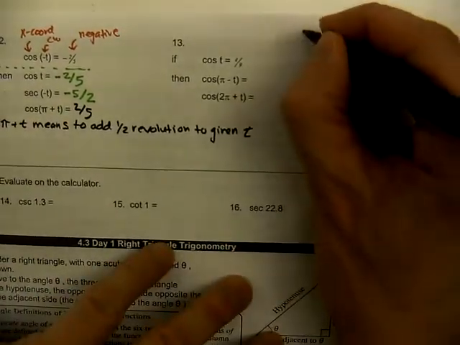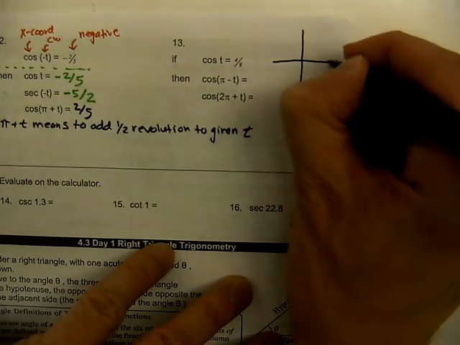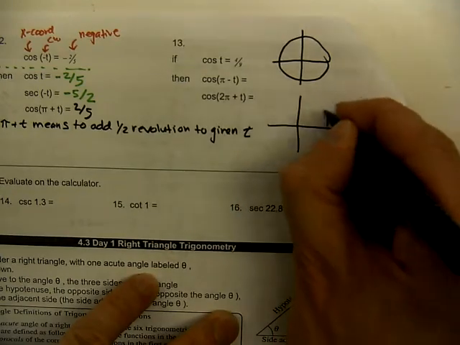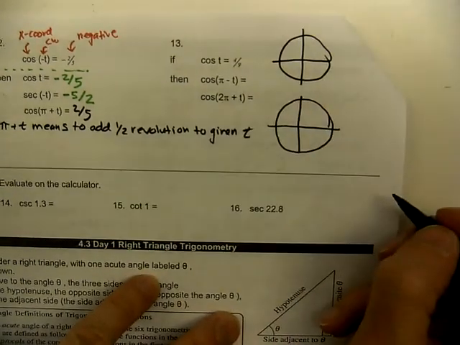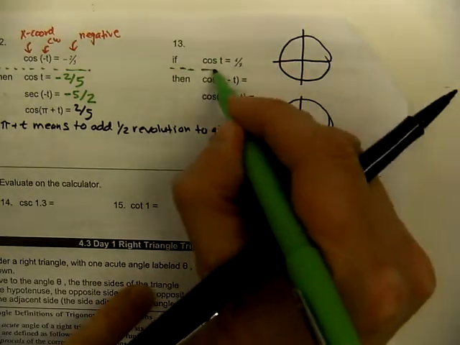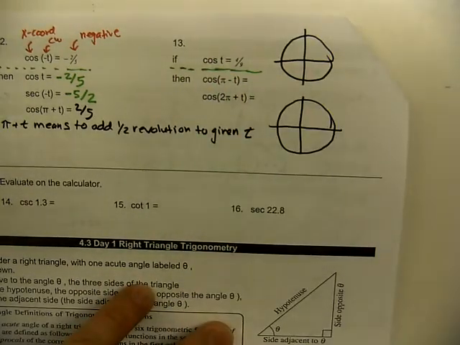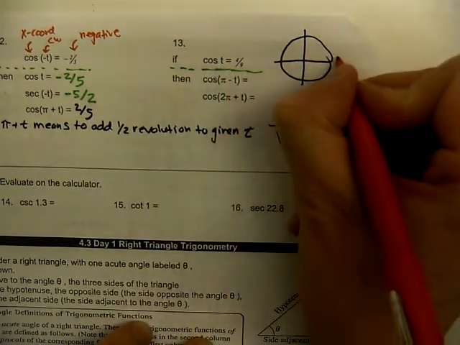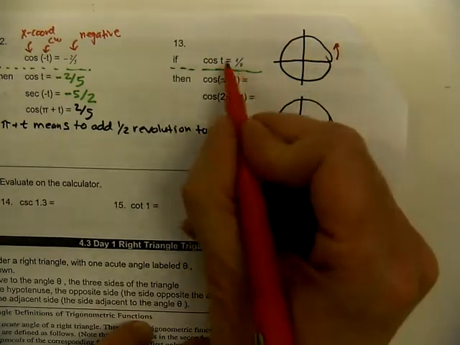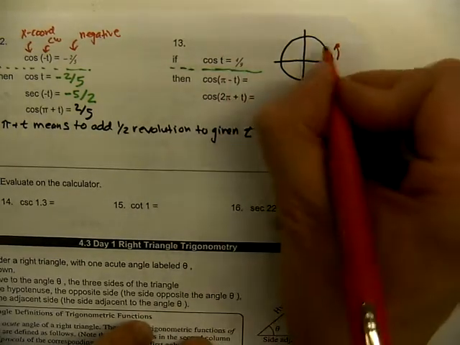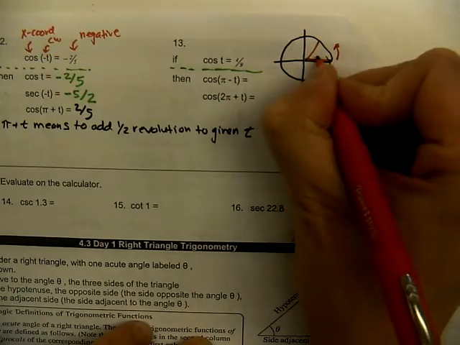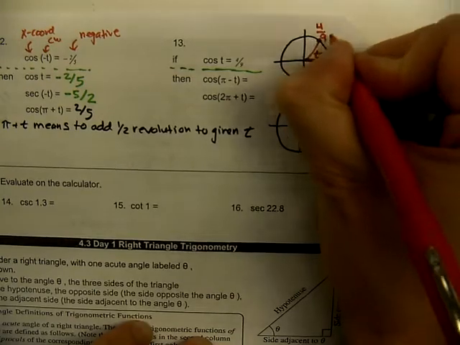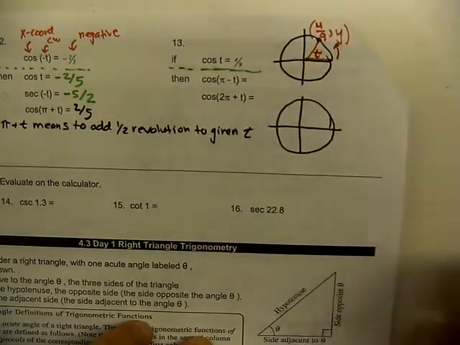All right, so again, here's my sketch. Now for this one, we're going to end up needing to draw 2 of these circles, so I'll go ahead and prep both of those. All right, starting off with our given information, we have cosine, so again, that's the x-coordinate, t, that tells us the direction of the rotation, and the x-coordinate is positive, 4/9. So we can rotate right into quadrant 1. There's my angle of t. This is an x-coordinate of 4/9 with some unknown y-coordinate. Okay, so that's the given information.